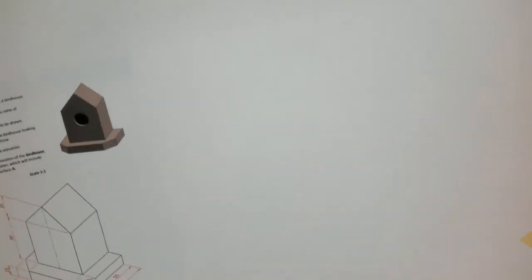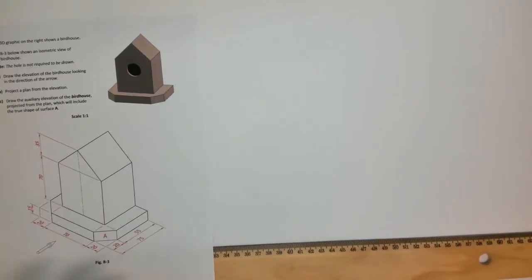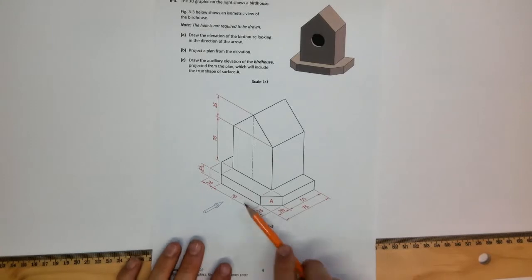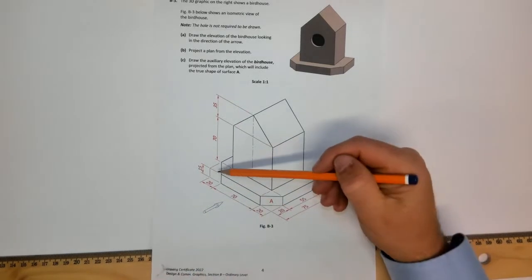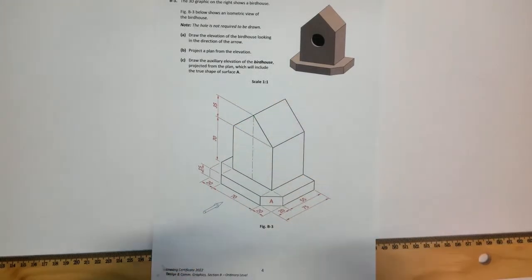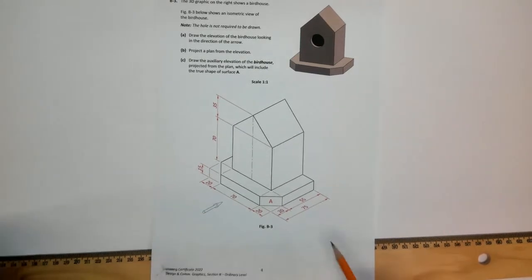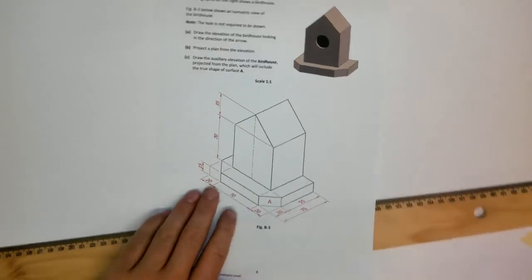Alright, so I'm going to start on part A. We're going to take a look at the dimensions of the birdhouse. So it's 20, 70 and 20. So in total, it's 110. Okay, so 20, 70, 20. And then the heights are 15, 70 and 35. And then the plan view, 75 in depth.